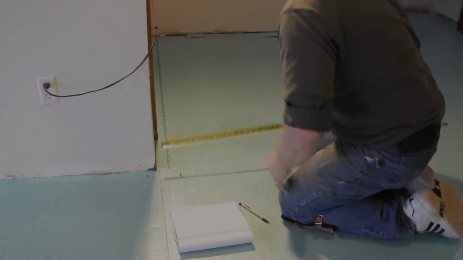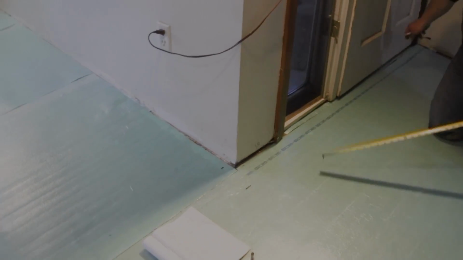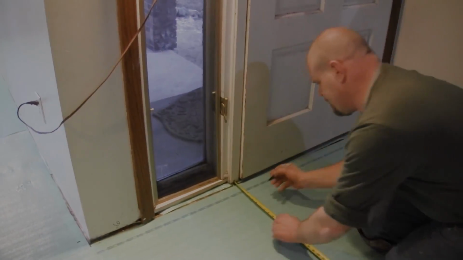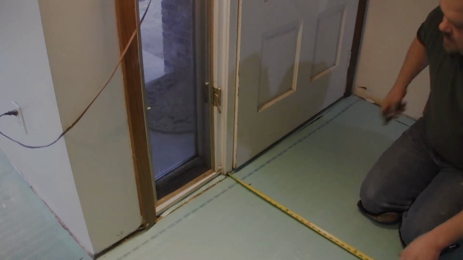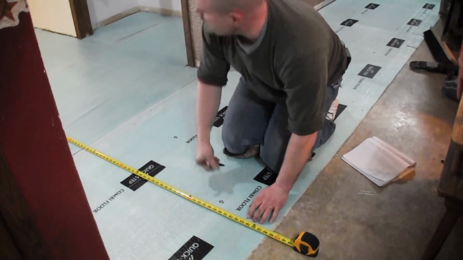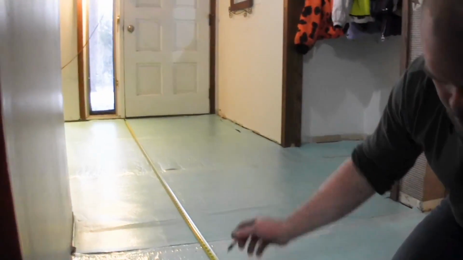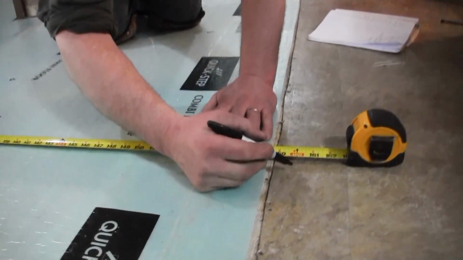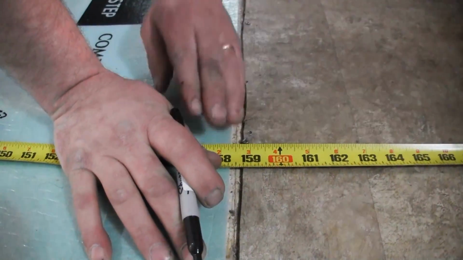Now I'm going to come over here a little bit, and this isn't going to be perfectly straight, so I'm guessing a little just by looking. It's not an exact measurement right this second. I put my tape measure on the mark we made down there and measure down here, and I'm looking at about 159.